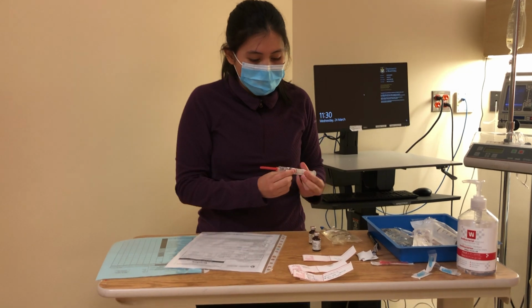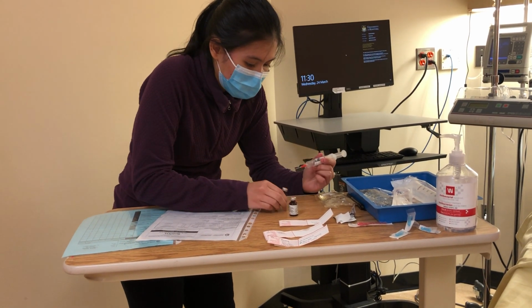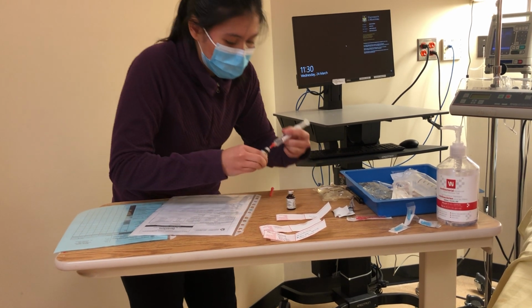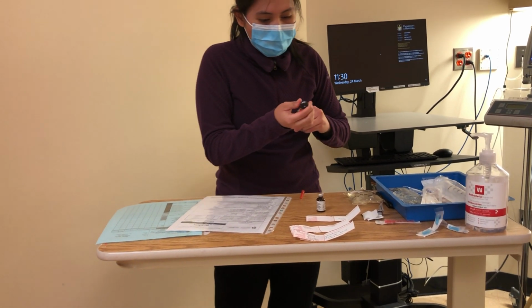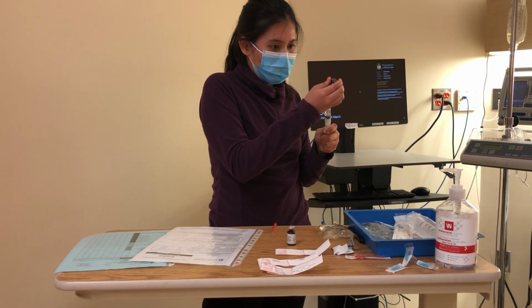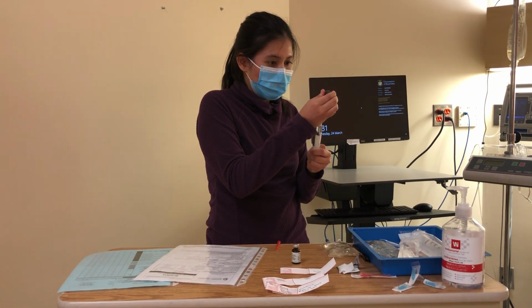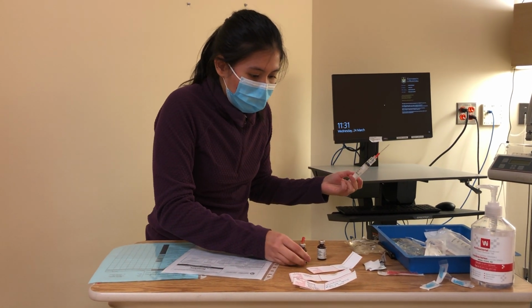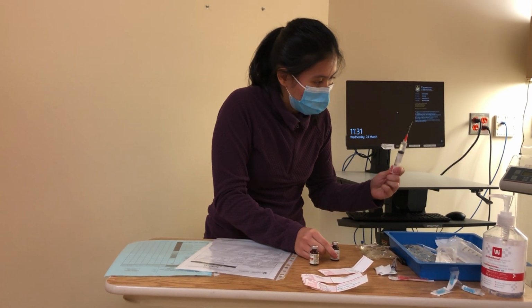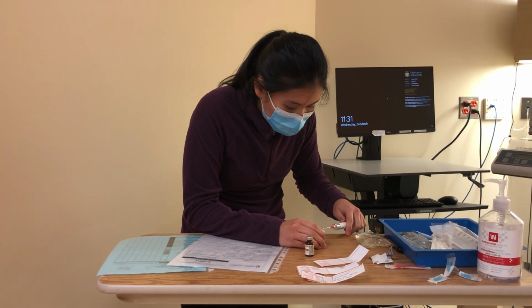So inject 5 ml of air into my first vial. Inject another 5 ml into my other one.